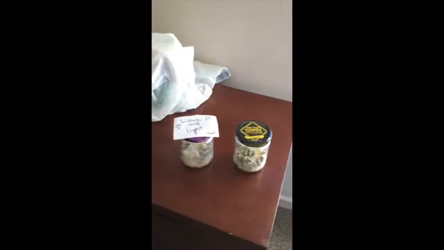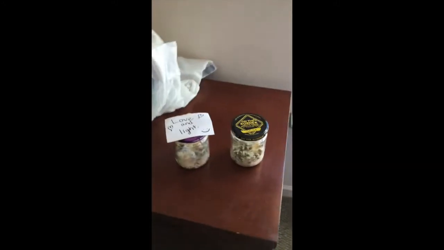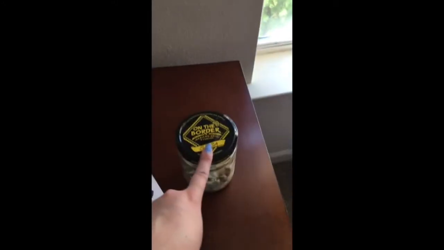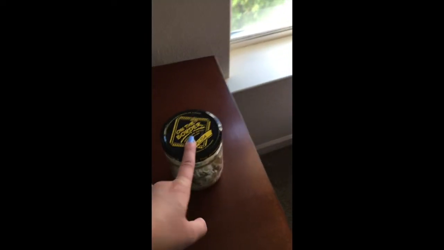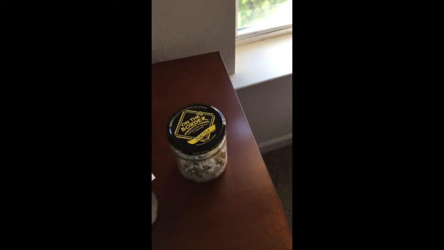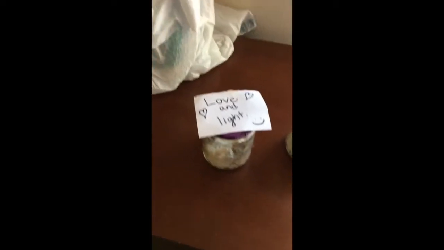So what I had was these jars of rice on my desk, right there. They stayed there for like 2 months. I know I said I was only gonna do it for a month, but I did it for 2 months. And I had a piece of paper here that said I hate you on it, but it fell off and I didn't retrieve it. I just left it like this. And then I had this card here, love and light, and it stayed on the jar. And this is what I found.